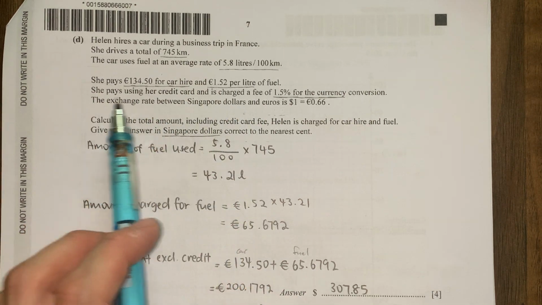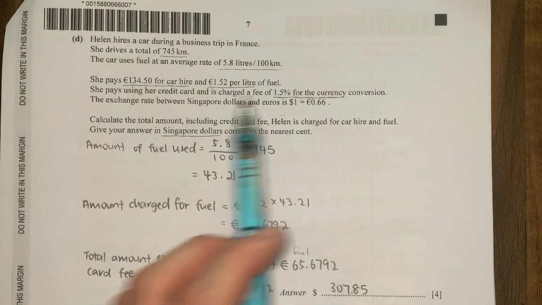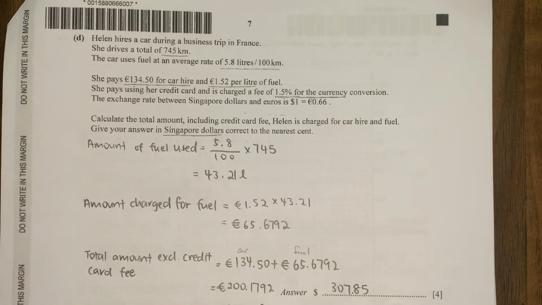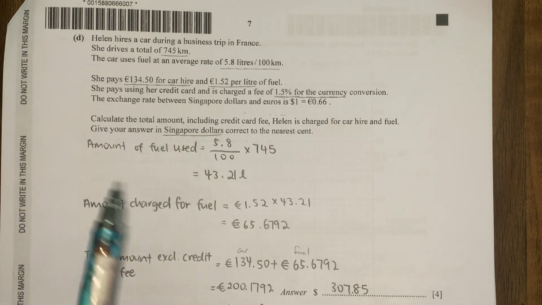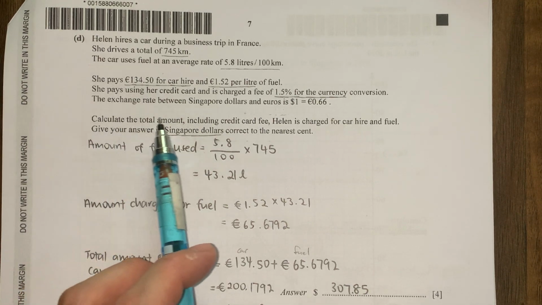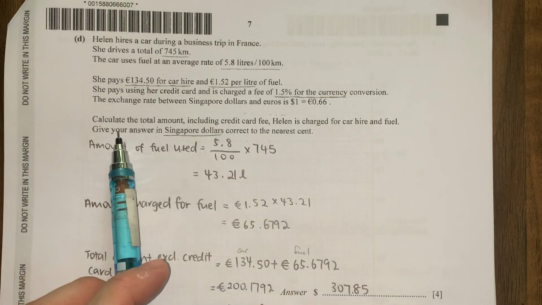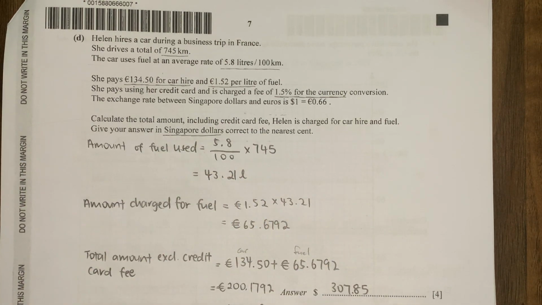Okay, and then she used her credit card, charge 1.5% extra because they convert to Sing dollars, and then this is the exchange rate. So a lot of info here. So exactly what on earth do they want at the end? So they calculate the total amount, including the credit card fee, and everything in Sing dollar. Okay, so there's a lot of things.